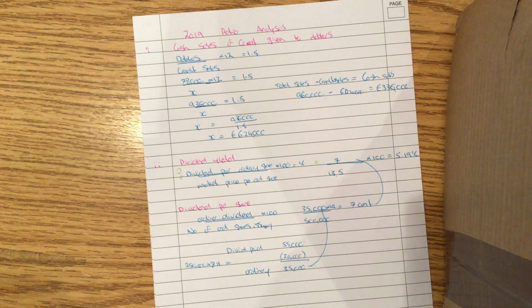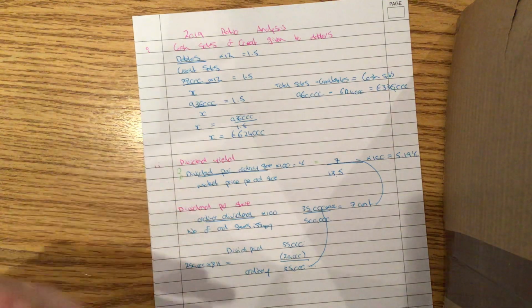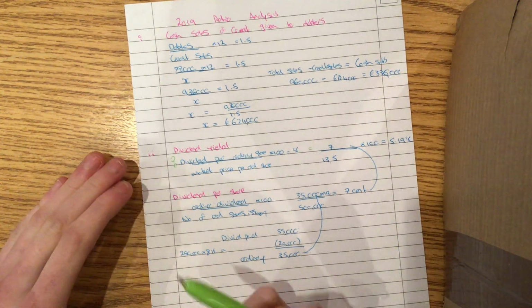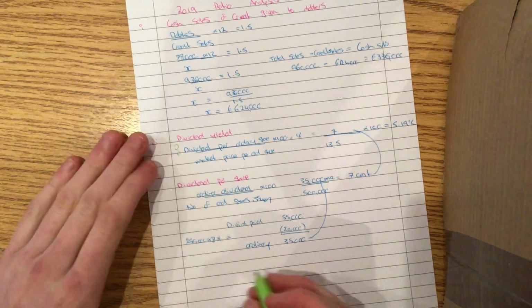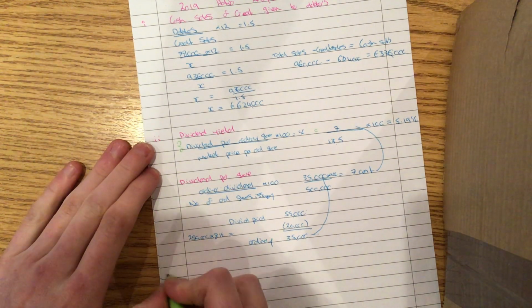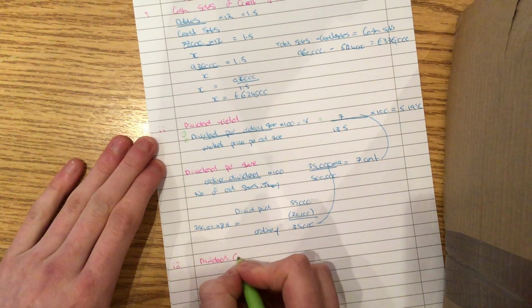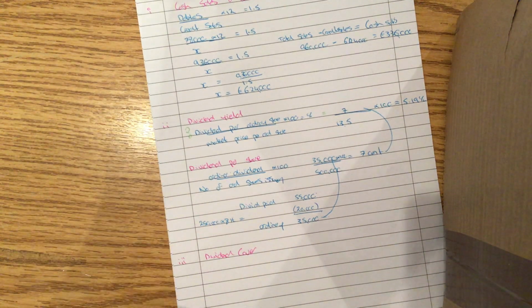Dividend cover indicates the proportion of earnings retained by the business. It shows the level of risk to dividends in the future years. So obviously dividend cover is going to be given in times. So how many times? And the formula is as follows.